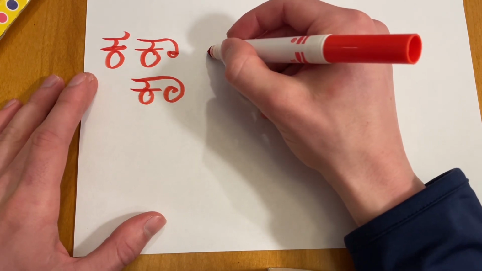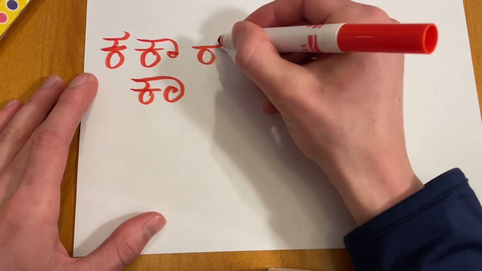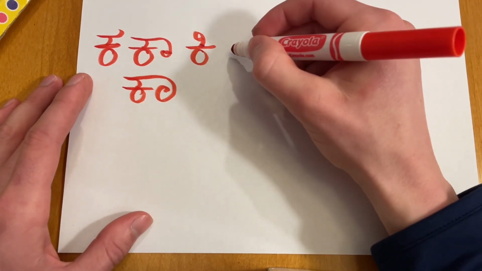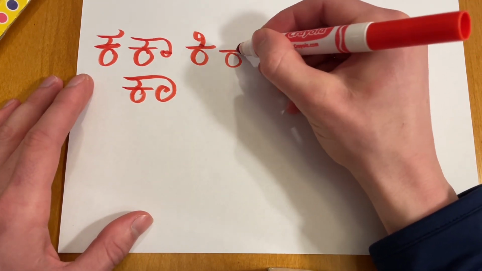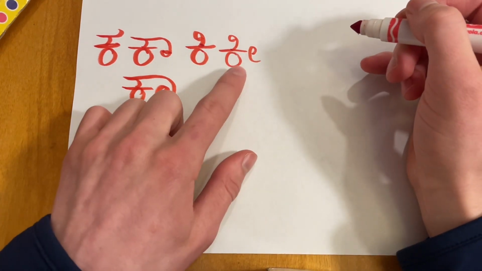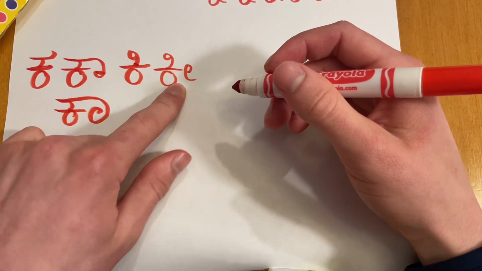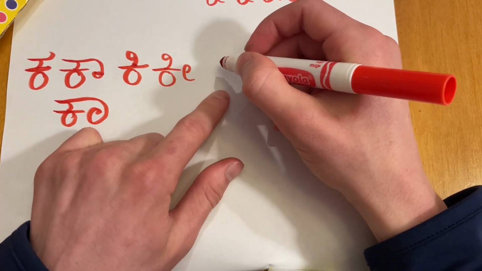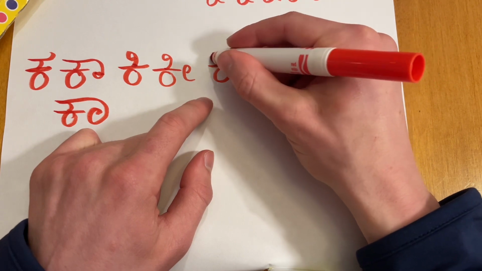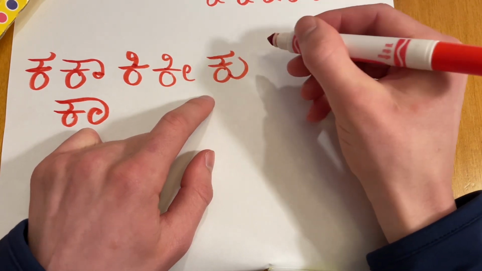If you want to add E to ka, it becomes ki. If you want to make it the long E, you just add this little thing right here, ki. Now for U, ku.